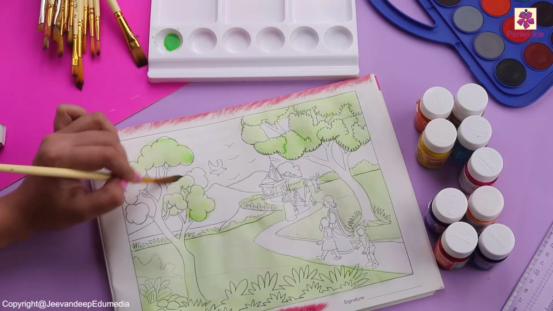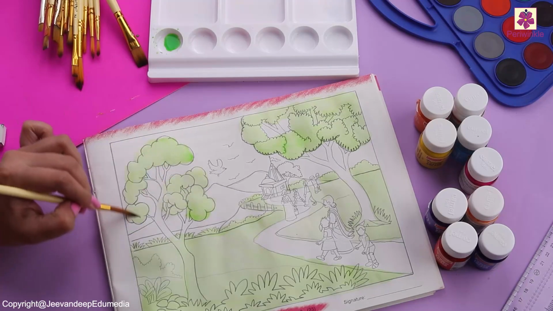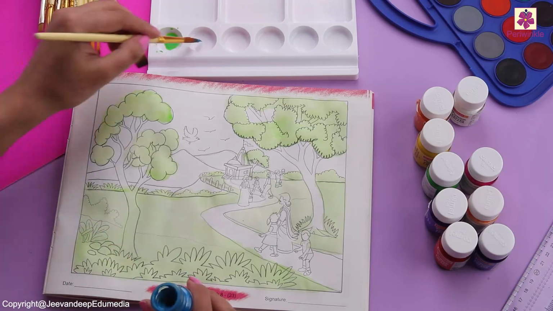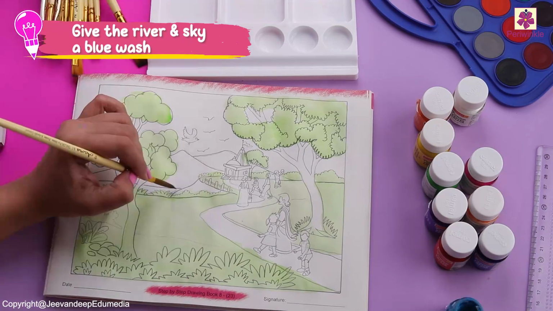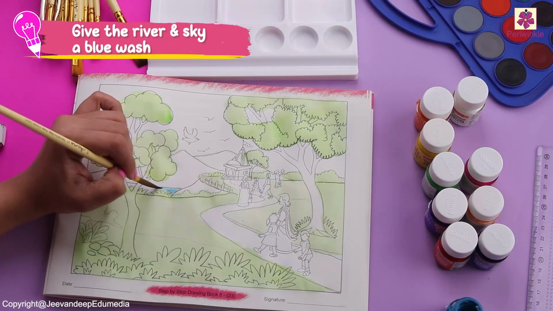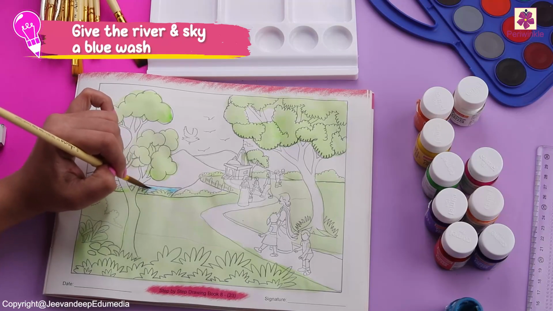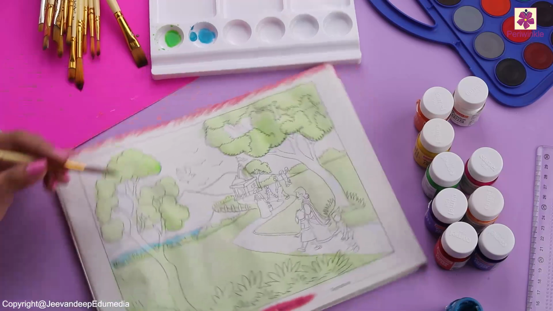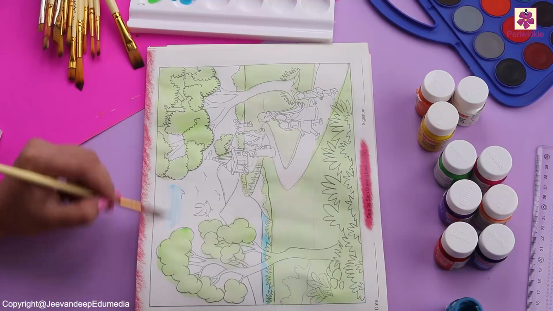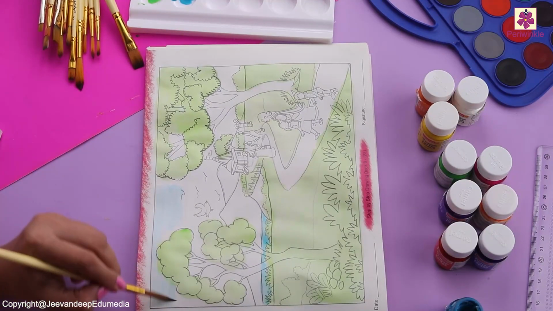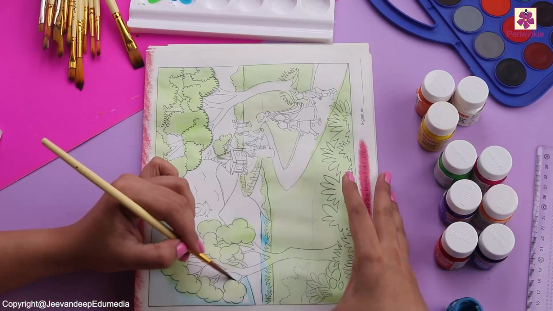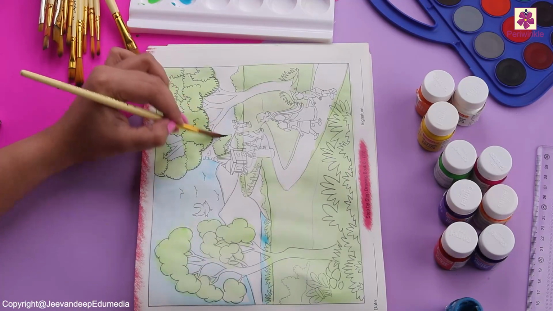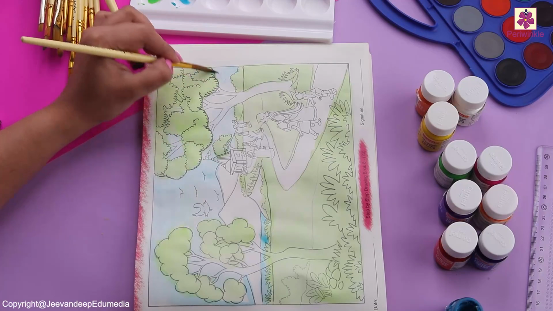Complete all the areas where you see green color. After that, let's take blue color and start doing this water right here. You need to be very careful while painting this. After which, we are going to do the sky. Once we are done with the major part of the background, it gets easier and faster for us to paint the rest of the things.